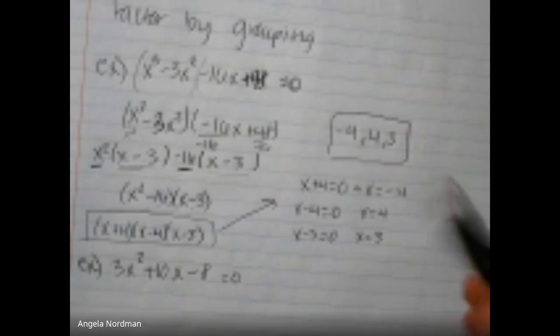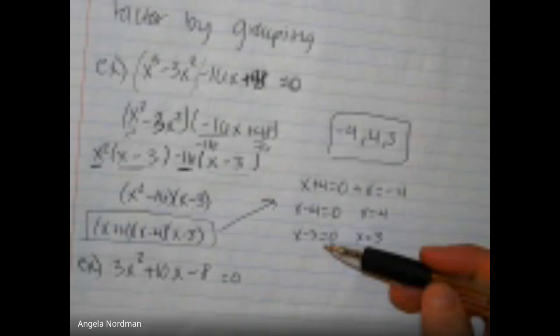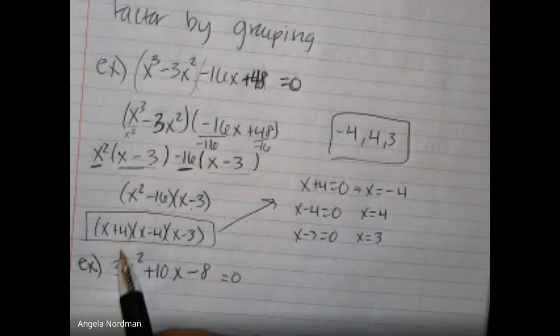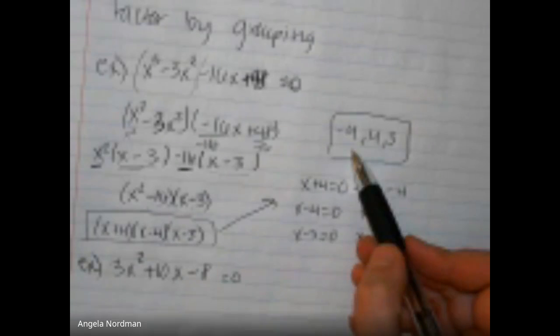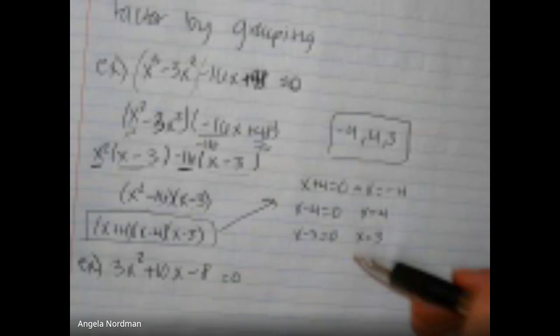Some people will say, do I have to do this step if by looking at these I can say I'm going to take the opposite, the opposite, the opposite, and put them up here? Absolutely. If you can figure that out, don't do this step, jump to here. If you need this step, go ahead and keep it. But this is the answer to the factoring by grouping for this question, by finding the solutions.